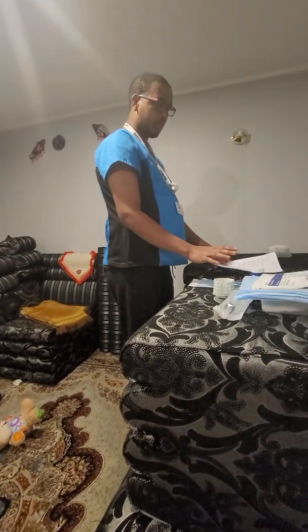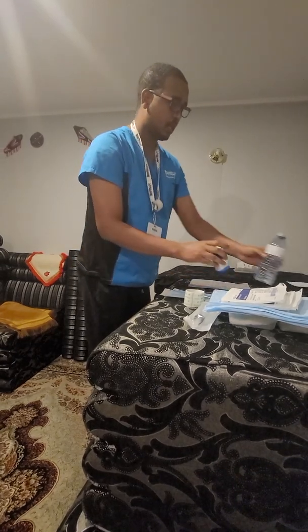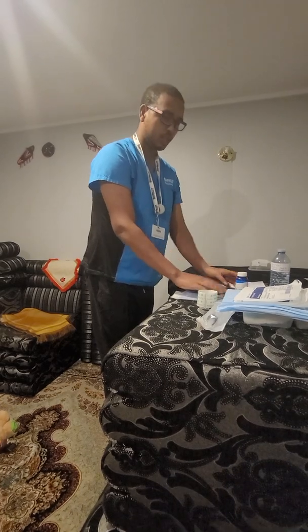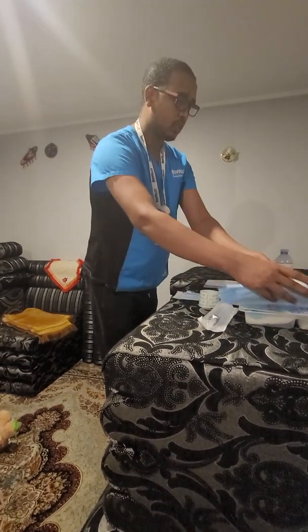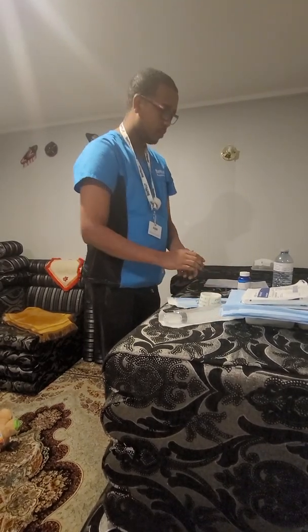So these are my supplies. Before that, I'm going to do my three checks on my normal saline and steri strips. So these are my supplies, and I'm going to do three checks.